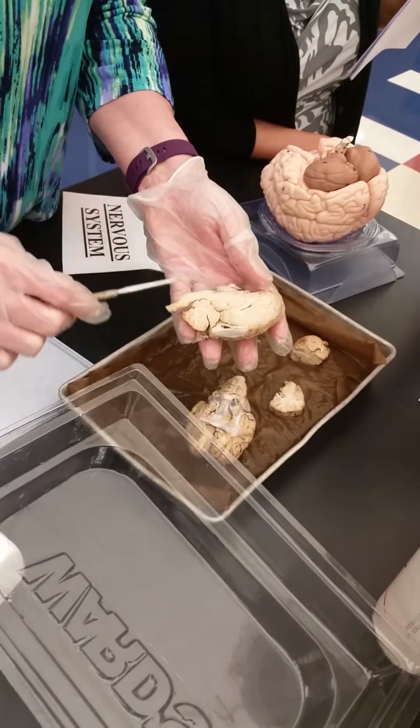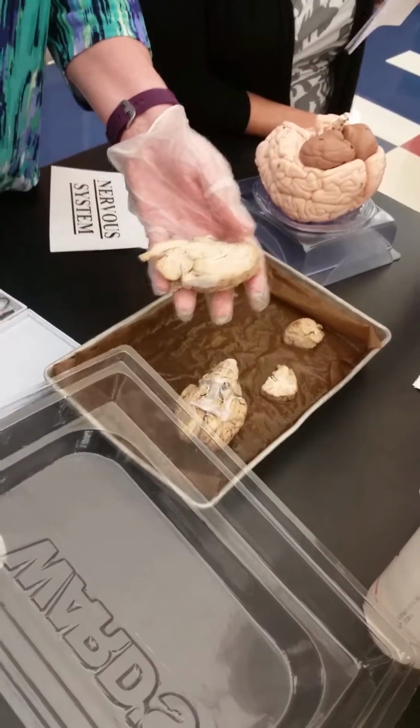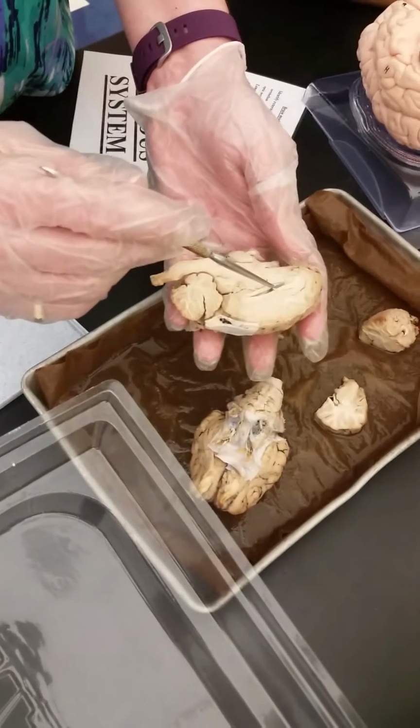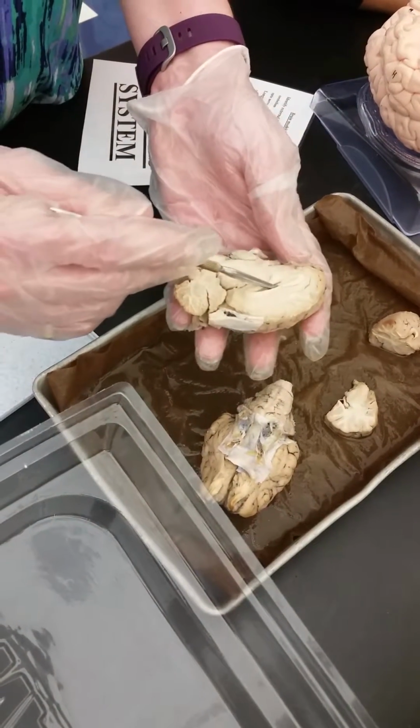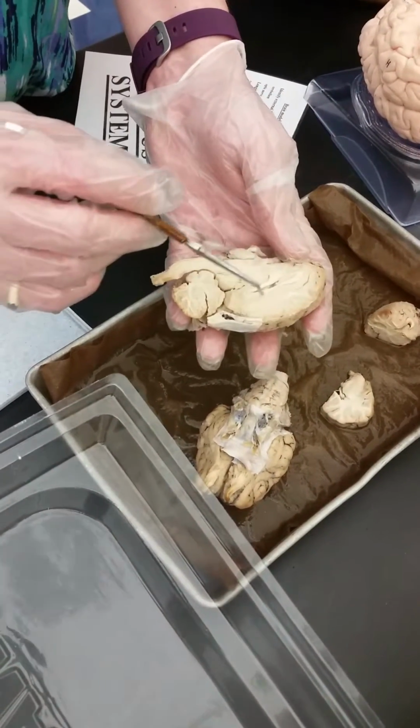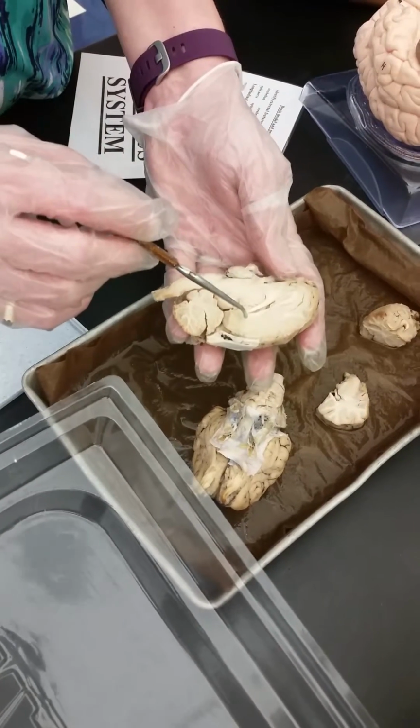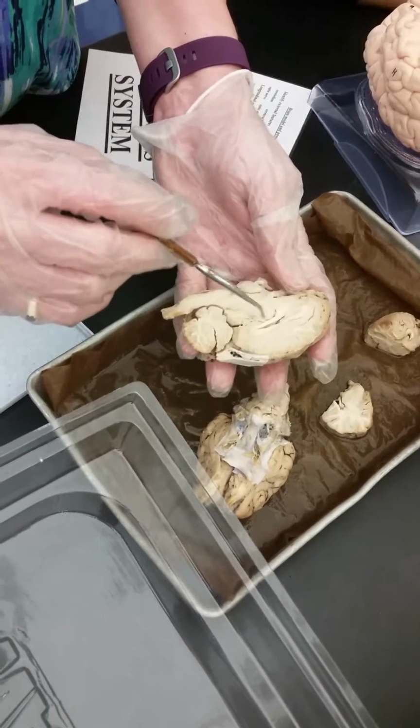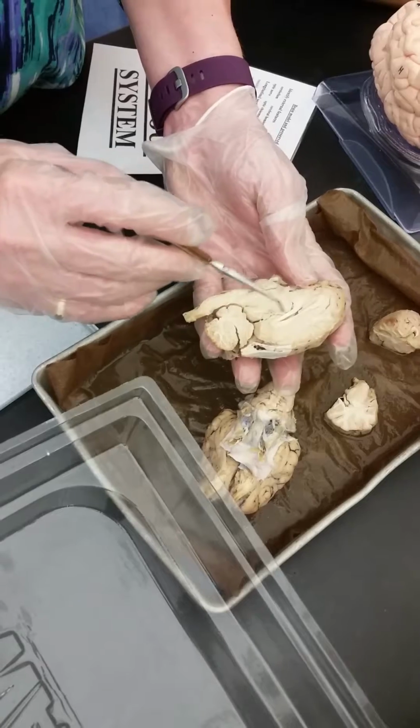Side from the ventricle on the right side. Like the septum in your nose separates it into the right and left nostrils. Okay, so that's part of the septum pellucidum. This is the lateral ventricle. This is the corpus callosum. Here's the thalamus right below the corpus callosum.